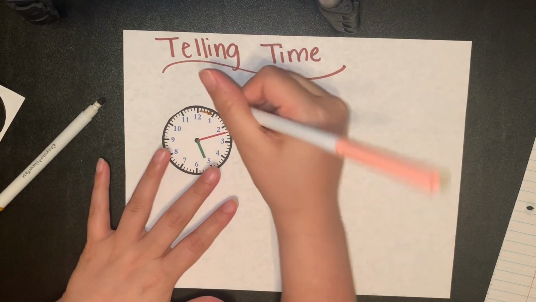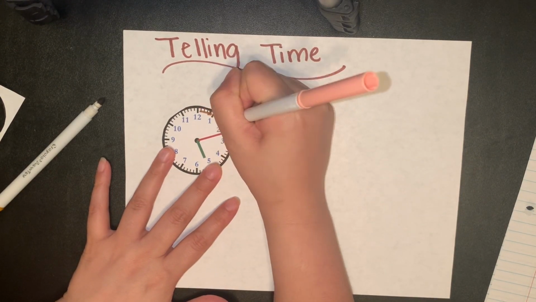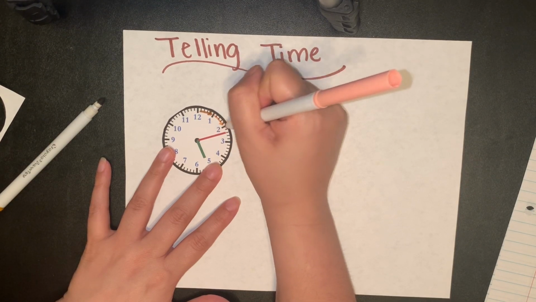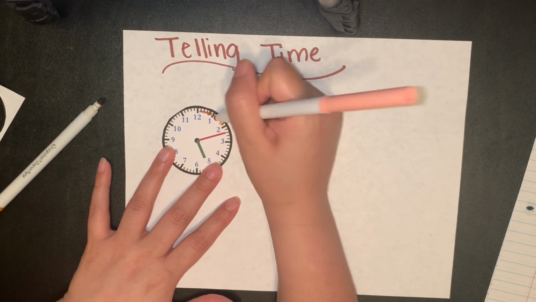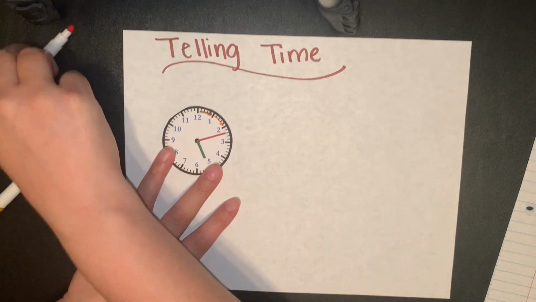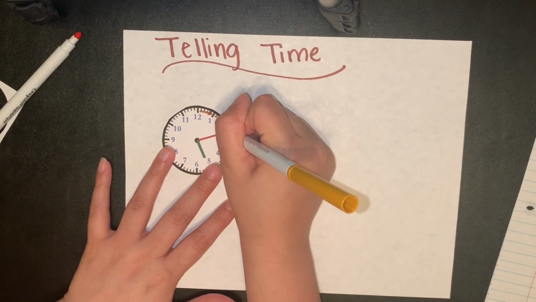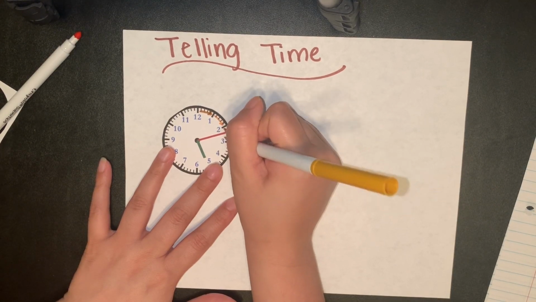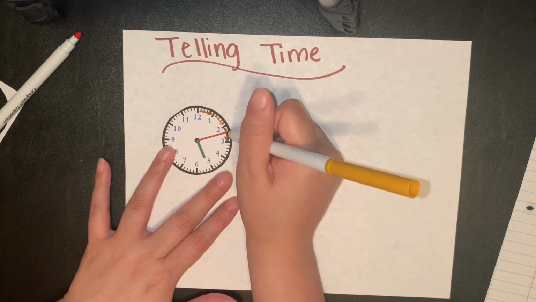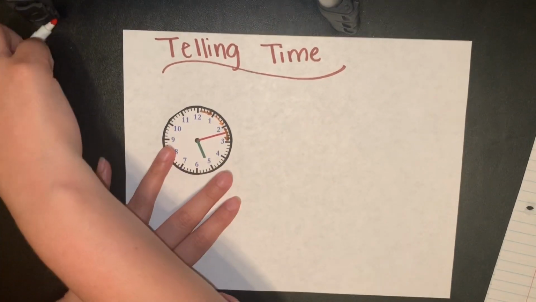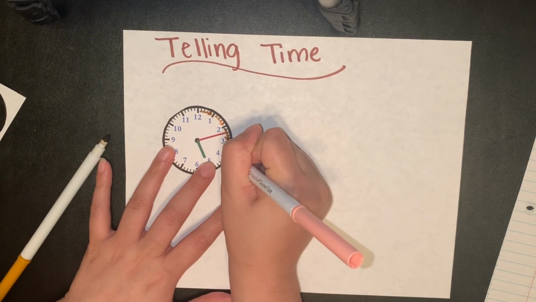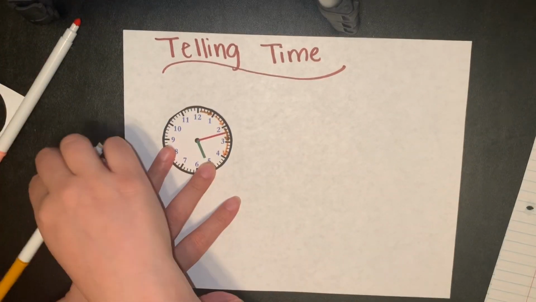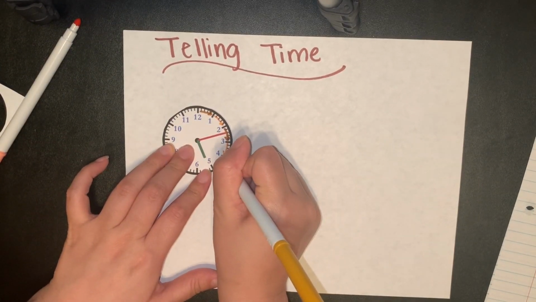Same thing from 1 to 2. If the hour hand is anywhere between 1 to 2 but hasn't reached 2 yet, it is still 1 o'clock. From 2 to 3, it's still 2 until it reaches the 3 o'clock. Once it passes the 3 o'clock, it is now 3 o'clock all the way up to the 4. This is the same pattern that goes for the whole clock.